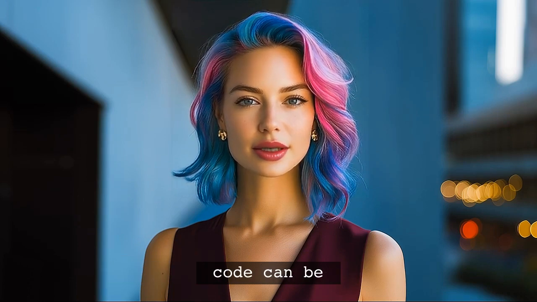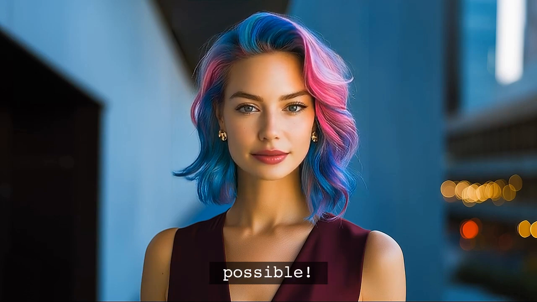Remember, adapting your code can be challenging, but with the right approach, you can make it work.